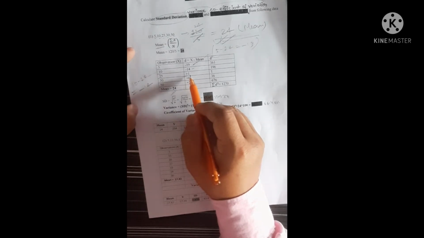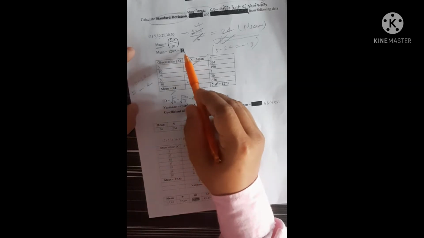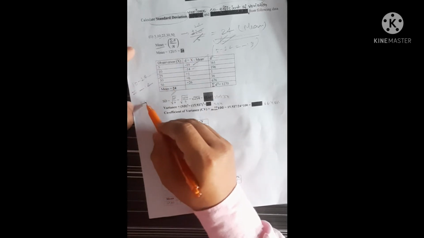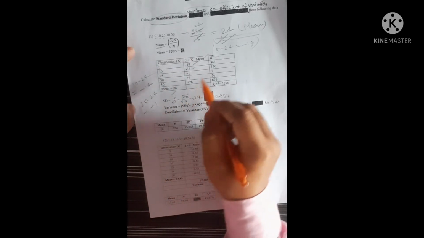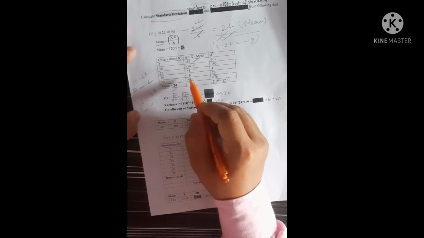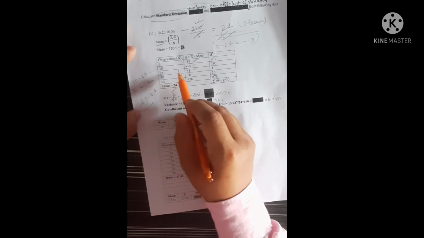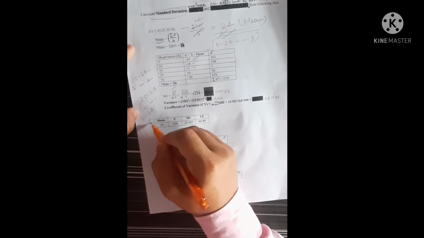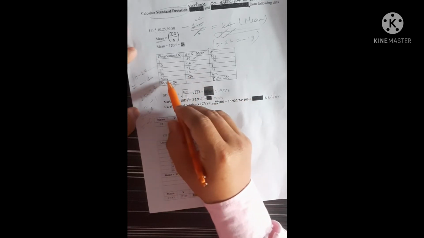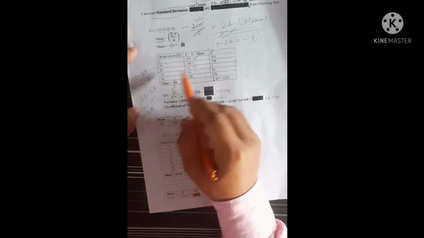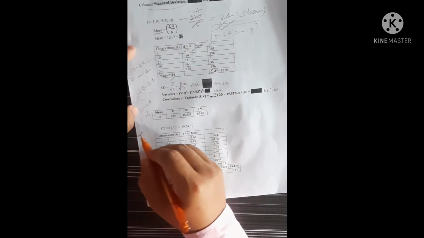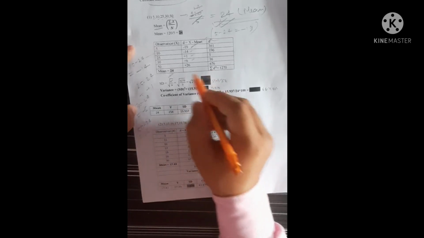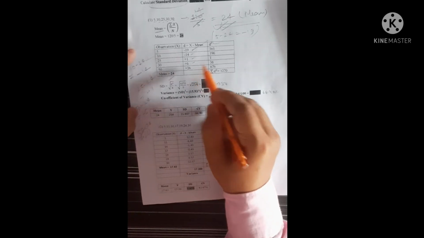Then x minus mean, where x is 25: 25 minus 24 is plus 1. Now 30 minus 24 is plus 6. Now 50, it means x, minus mean: 50 minus 24 is 26. So plus 26 is written here.